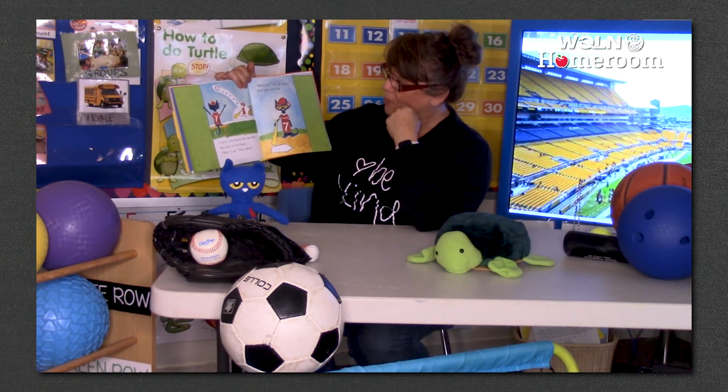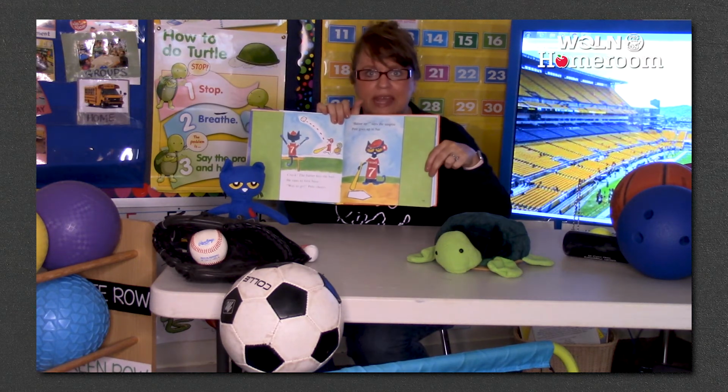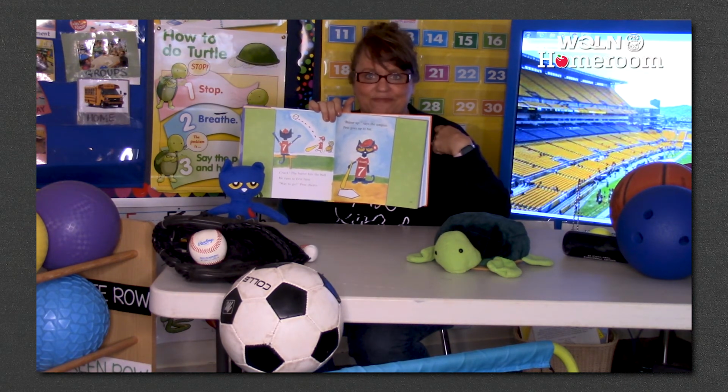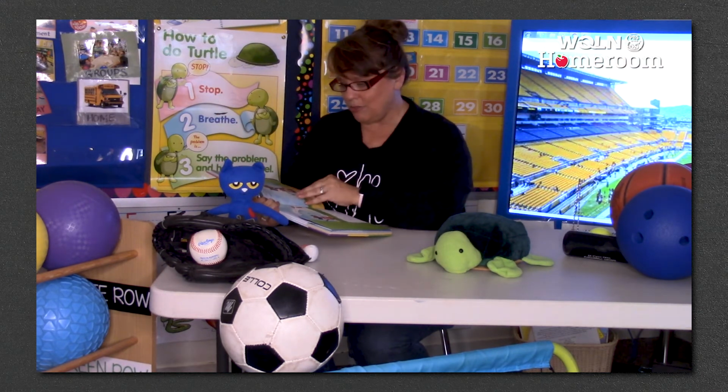Batter up, says the umpire. Pete goes up to bat. Finally, it's his turn. Finally, he gets a chance to go up and try and hit the ball with the bat.